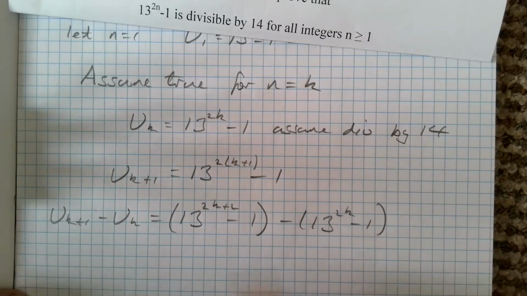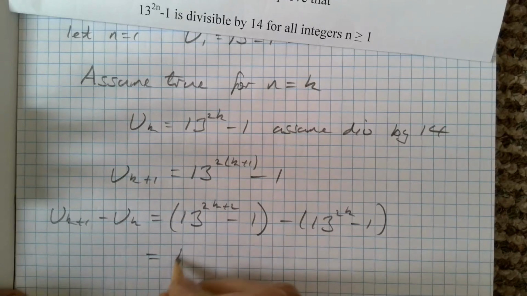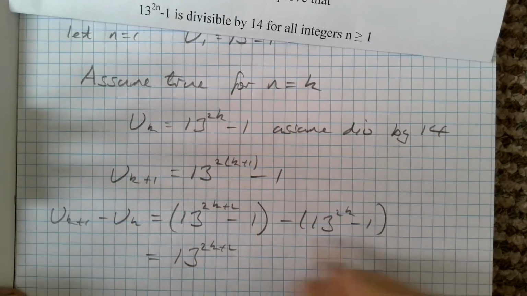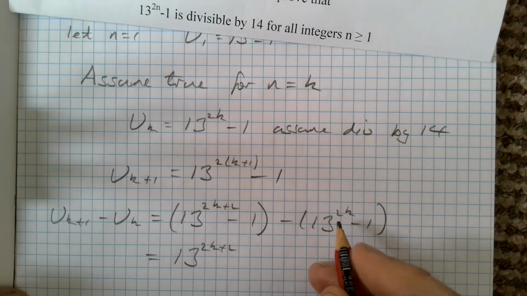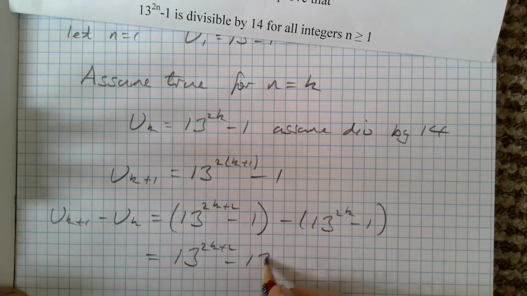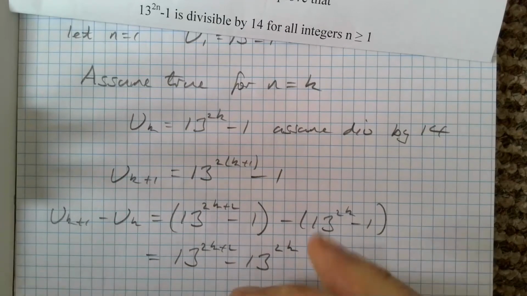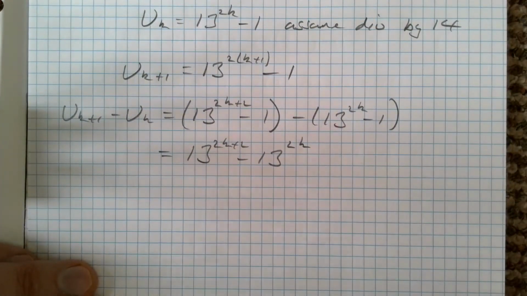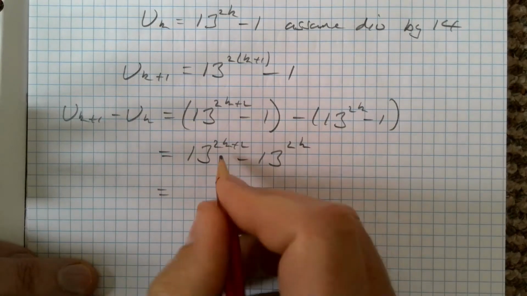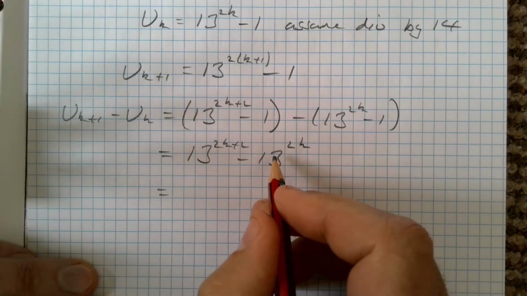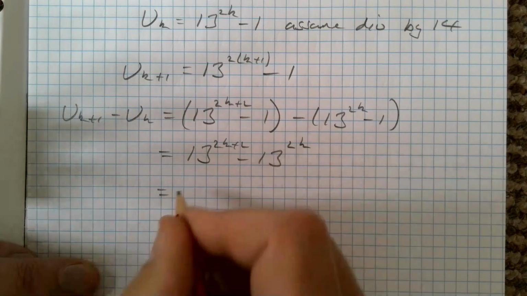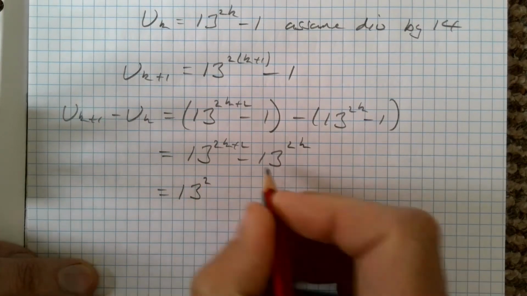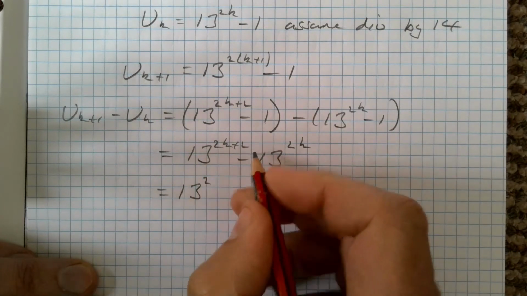And let's try and tidy this up a little bit. I get 13 to the 2k plus 2. I have a minus 1 minus minus 1 there, so those ones are just going to disappear. 13 to the 2k. There's a common factor of 13 to the 2k.